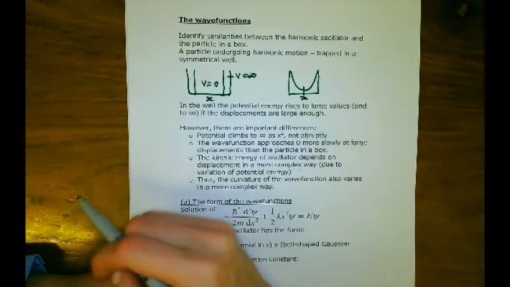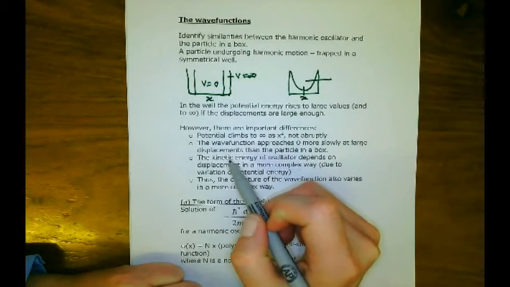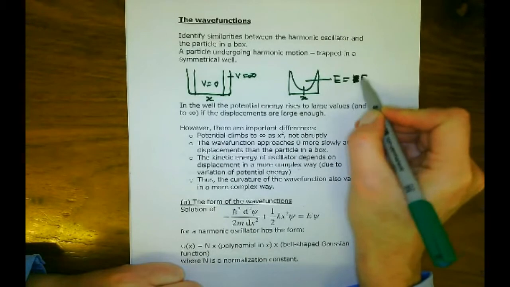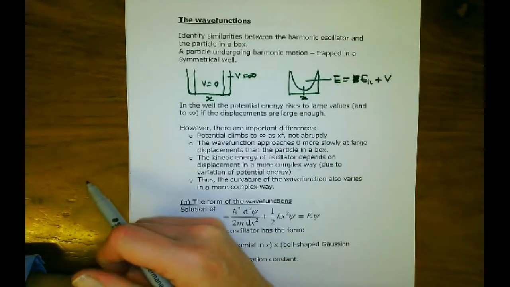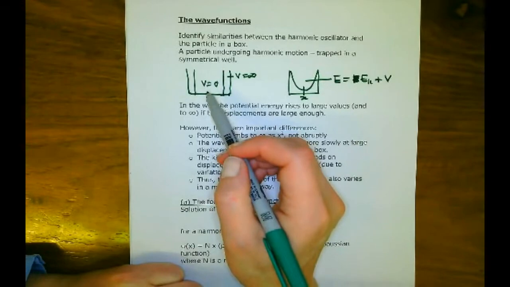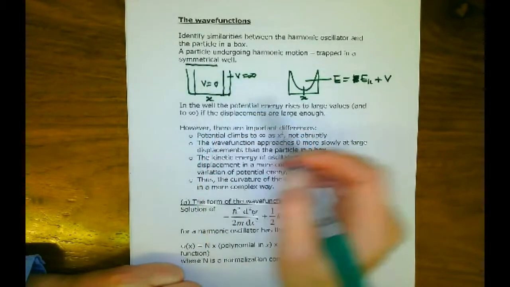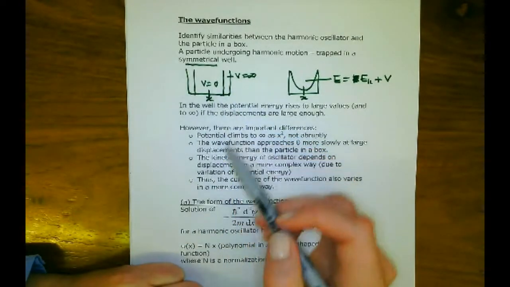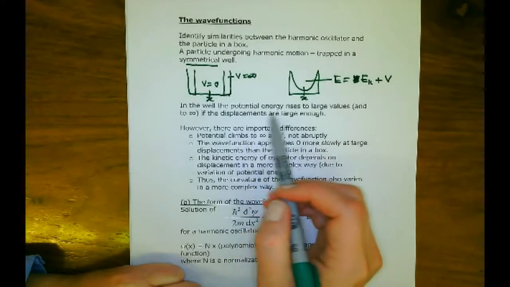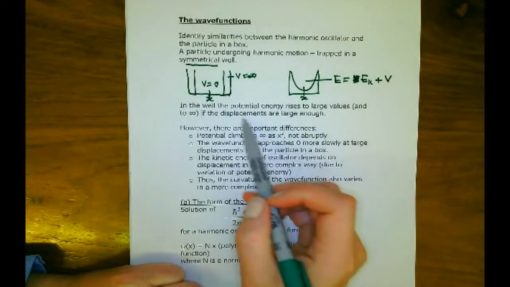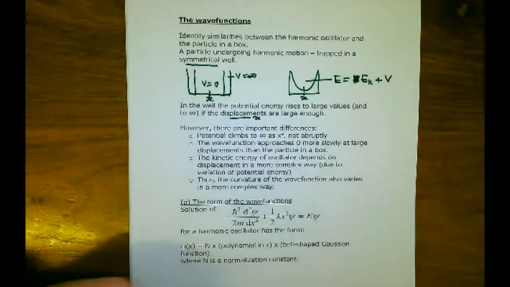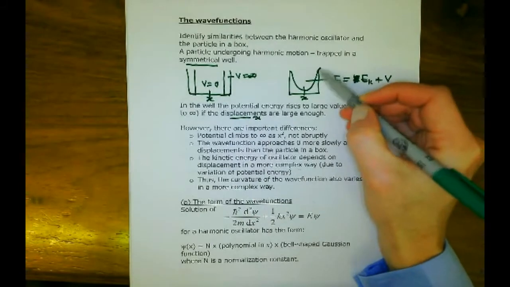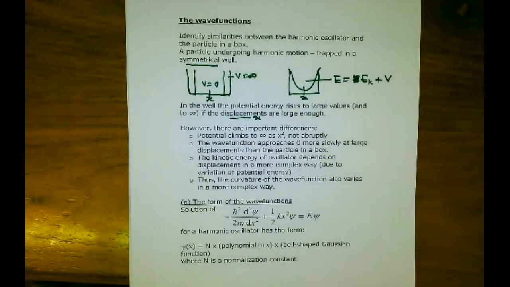So if that is x, the displacement, and inside the well, the total energy is both kinetic and potential energy, whereas in this case the potential energy is 0. In both cases the wells are symmetric around the center of the position, and if the displacement, so that means x, is large enough, the potential energy rises to large values for both of these systems.